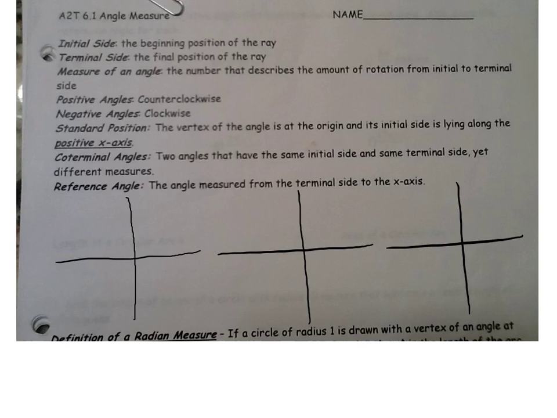So in this first picture here, usually we start the initial side on what we call the positive x-axis, and I would call that the initial side. You can really start it wherever you want, but so we all have a uniform way of putting angles on the axis, we're going to put the initial side on the positive x-axis.